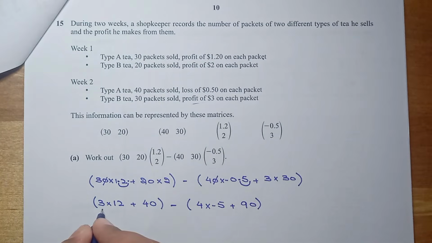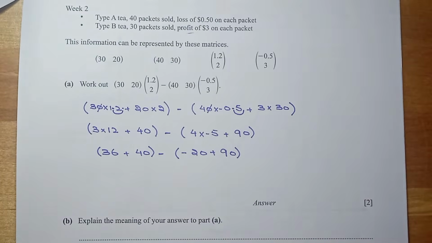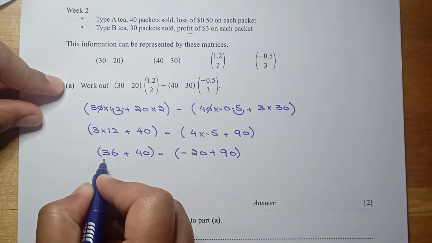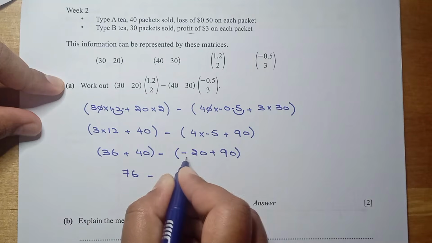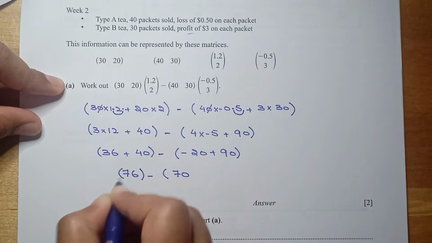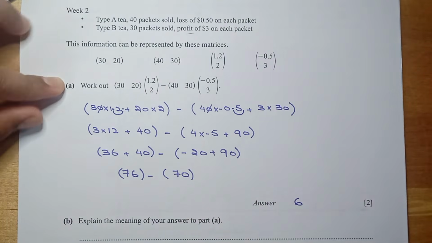So 3 times 2 is 6 and 3 times 1 is 3, so 3 times 12 is 36 plus 40, and then subtract minus 20 plus 90. Now for further simplification, 40 plus 30 is 70, and then 36 would be 76. Subtract from 90, take away 20 would be 70. So 76 minus 70 equals 6. So the answer is 6.